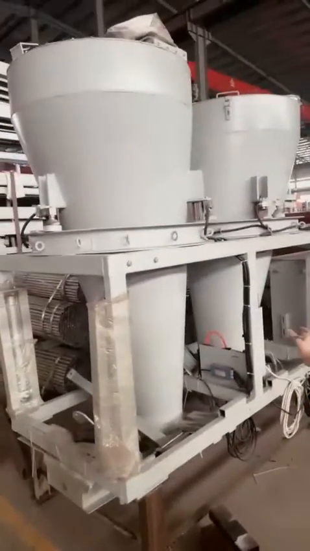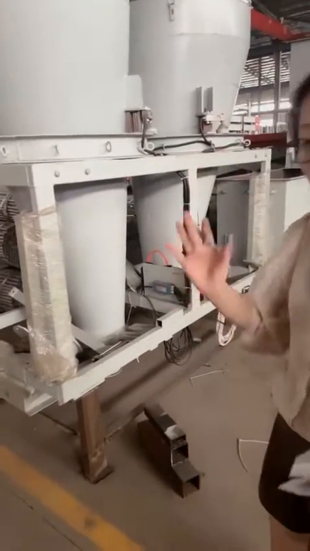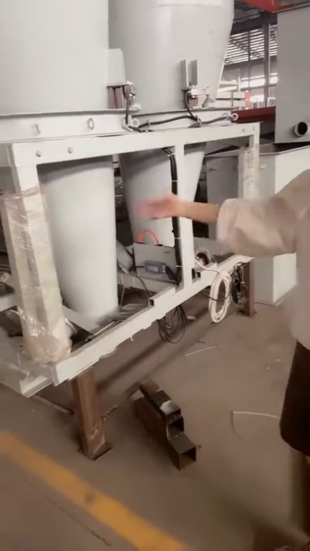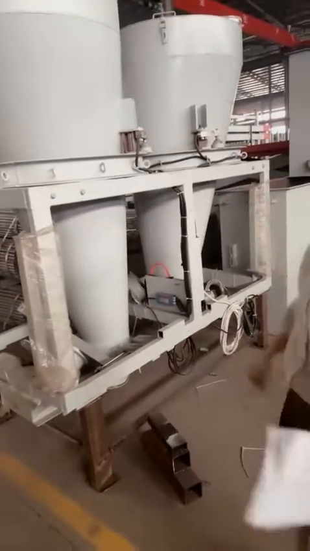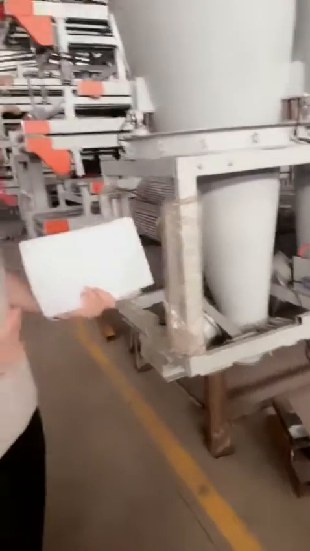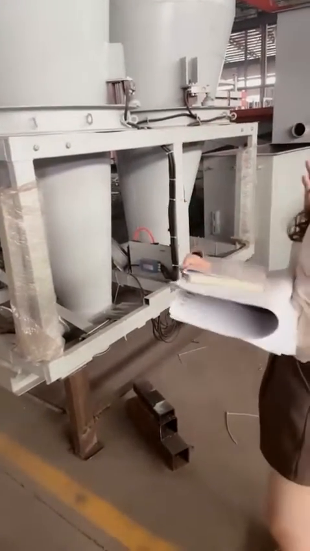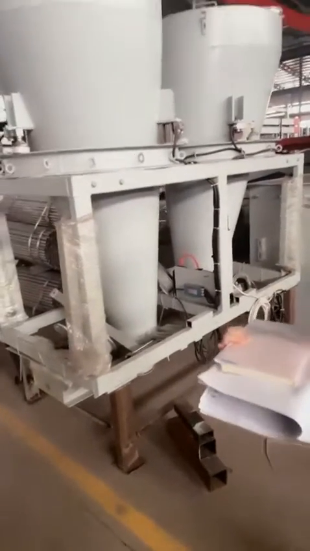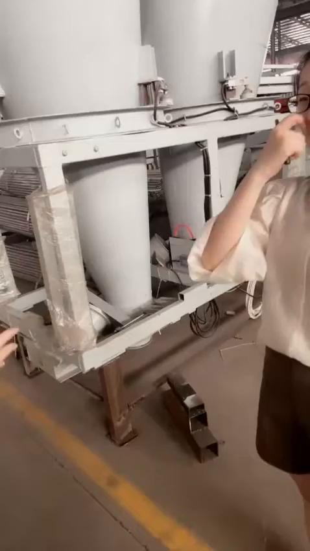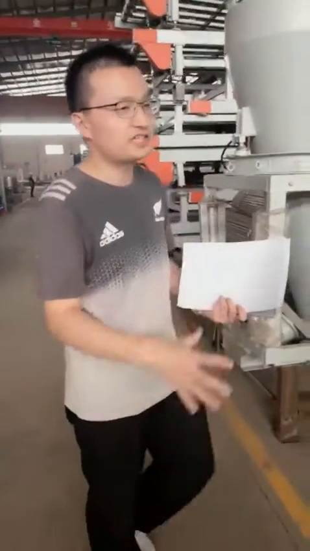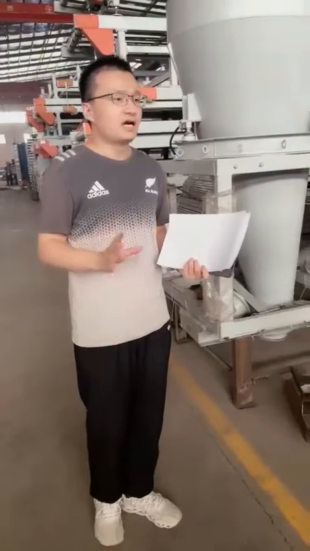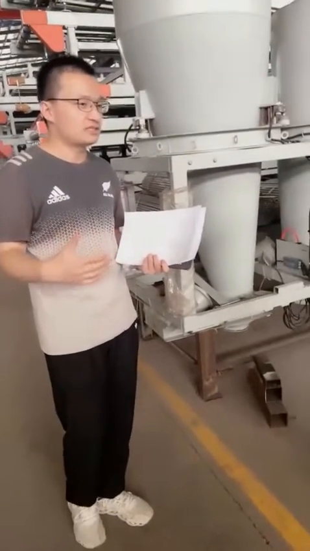In our factory now there are 3 lines for the overseas market which will be shipped in the next few months. This is the PVC mold. This size is for producing boards of 1,220 by 2,030 millimeters. For the PVC mold we use 7 millimeter thickness.